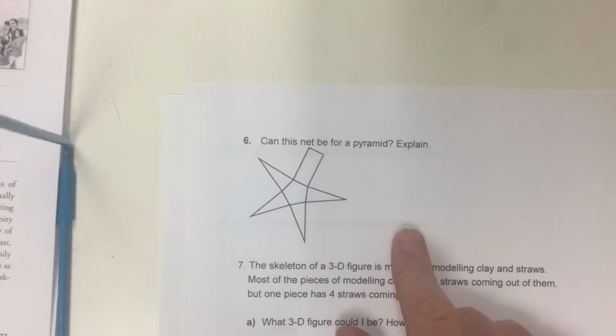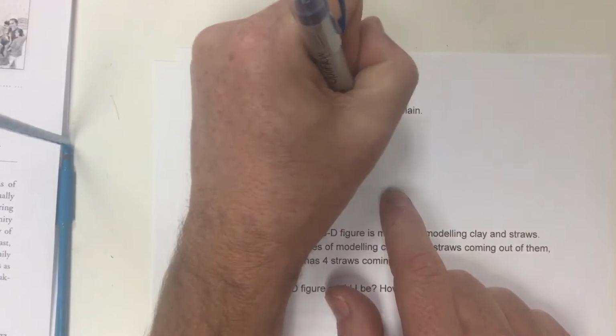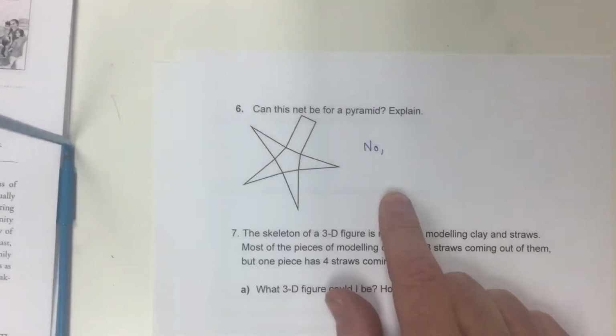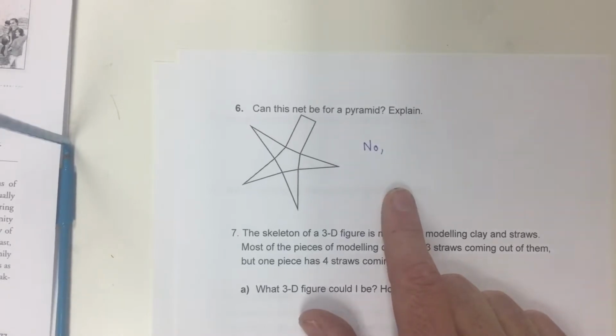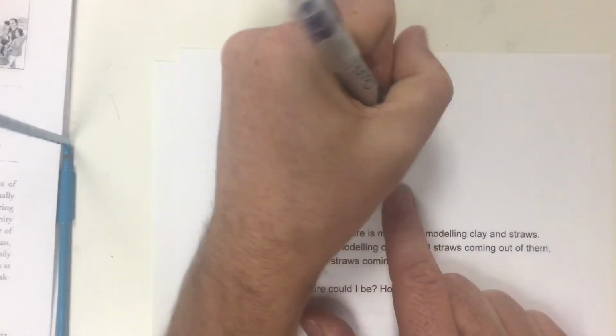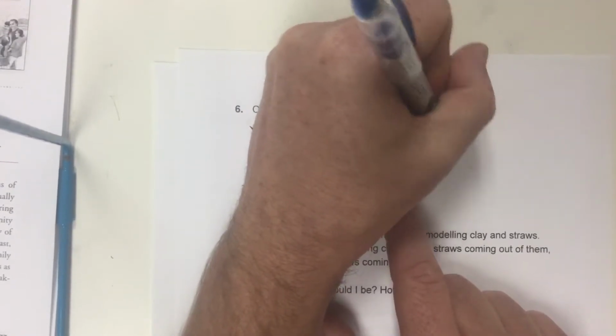Can this net be for a pyramid? Explain. Yes or no? No. What's the problem with it? Aubrey? It has a rectangle. The rectangle should be a triangle, right? Any pyramid.